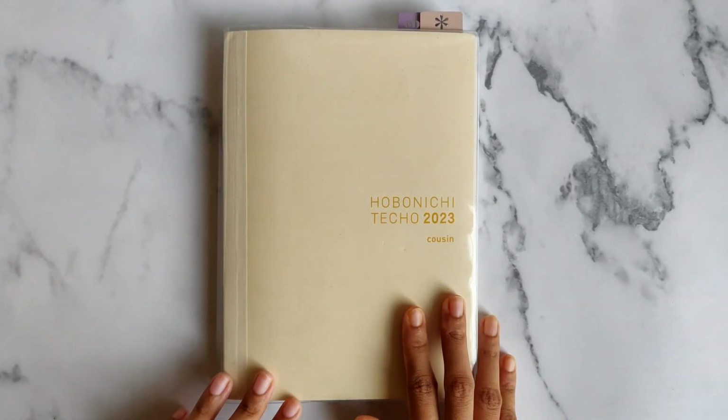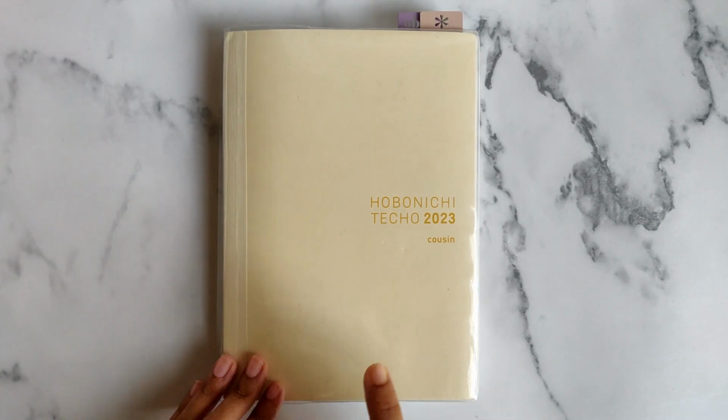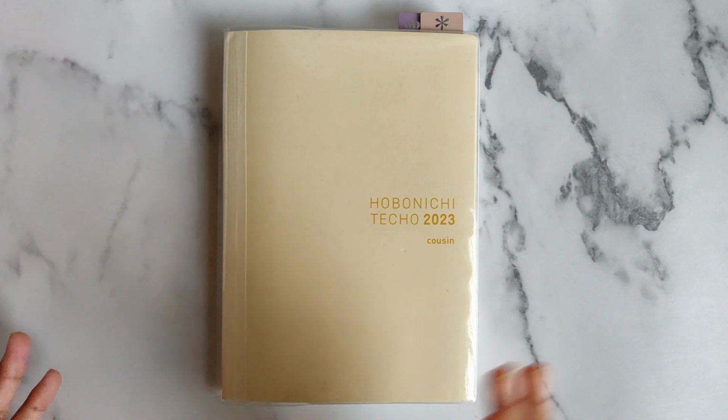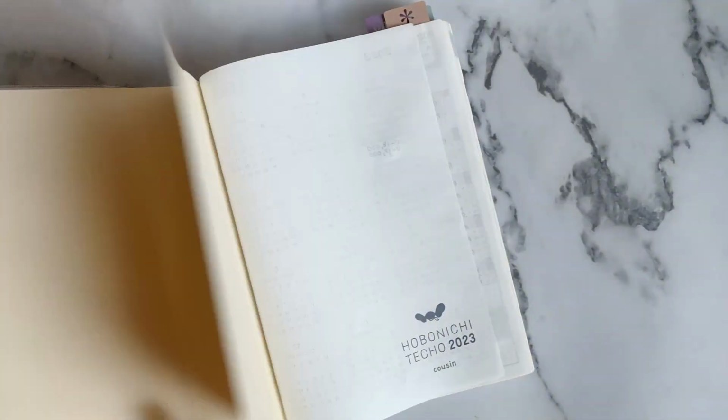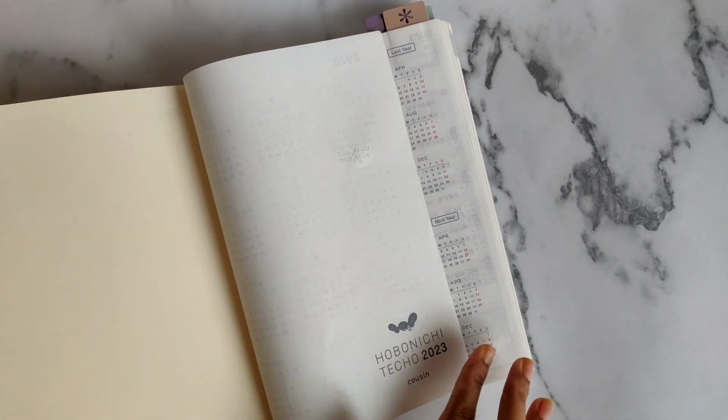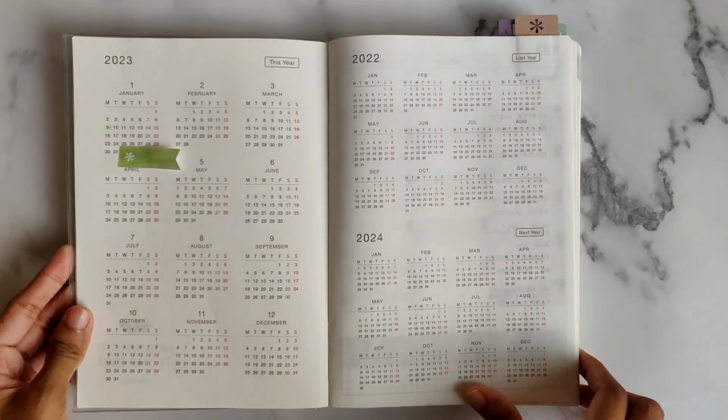So today I'm going to share with you the first flip through of this year of my Hobonichi Cousin. I am using the English version this year and let's go through the month of Jan. Now as usual I will be going through all the spreads of course because I tend to use most of the spreads in the Cousin. So let's begin with this one.